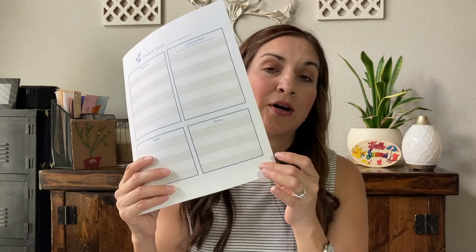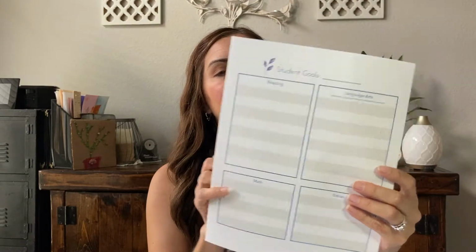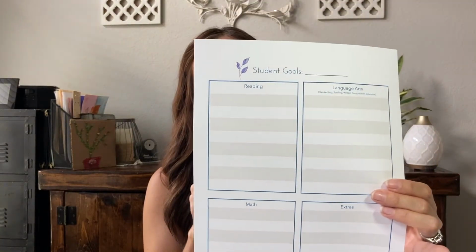And then extras could be extracurricular activities. It could be something specific to that child. If you have a child with special needs, their extras may be certain therapy exercises or activities that they're participating in that you want to make sure are a part of their homeschool as well. So this is a form that is for each individual child.